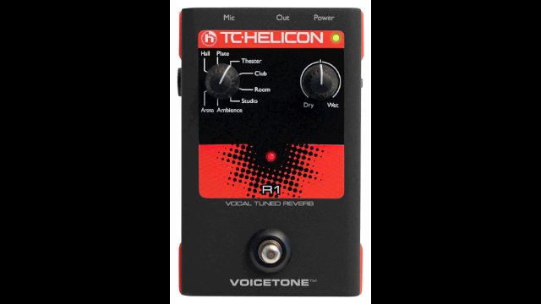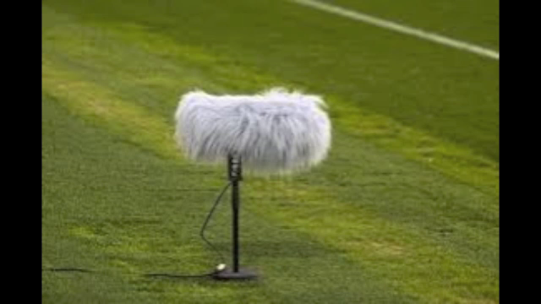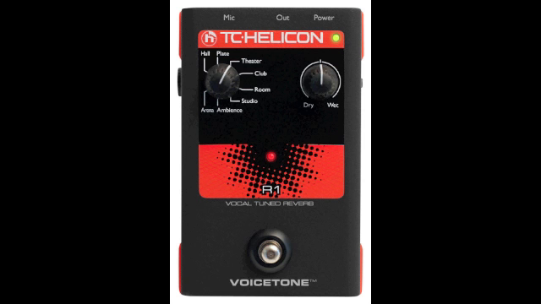Where algorithmic reverbs are more imaginary and more flexible, convolution verbs are more realistic and less flexible. I use a TC Helicon VoiceTone R1 vocal tuned reverb pedal. This is a great convolution reverb with typical settings for arena, ambiance, studio, room, club, theater, palace, and hall. It also has a dry-wet knob to simulate the sound that is close or further away.